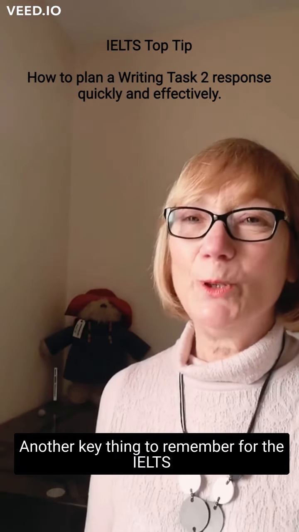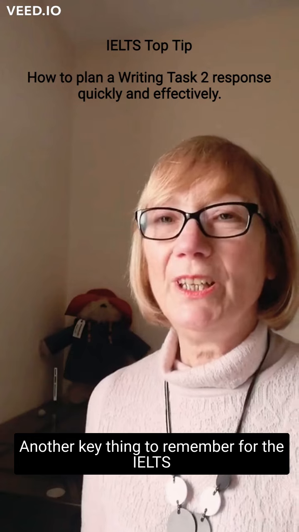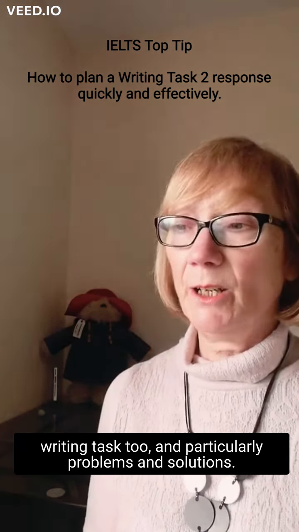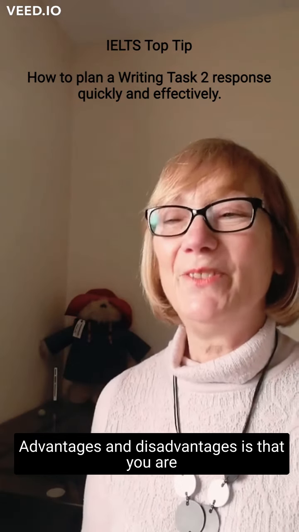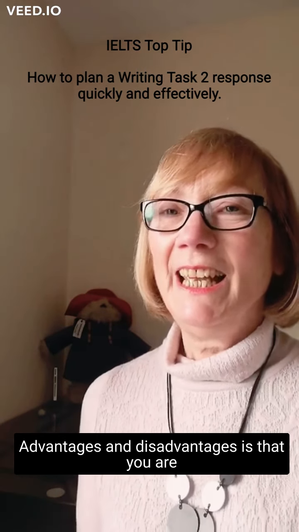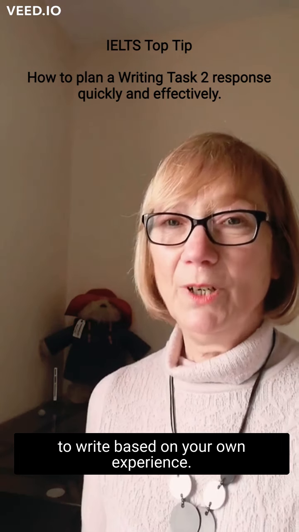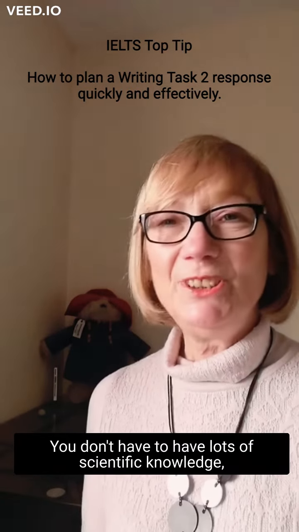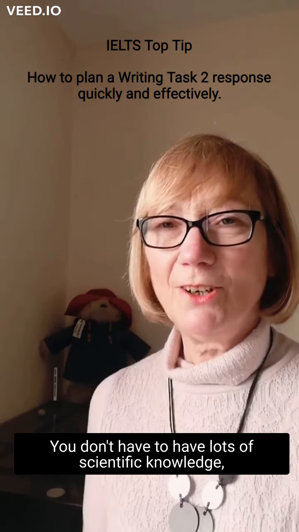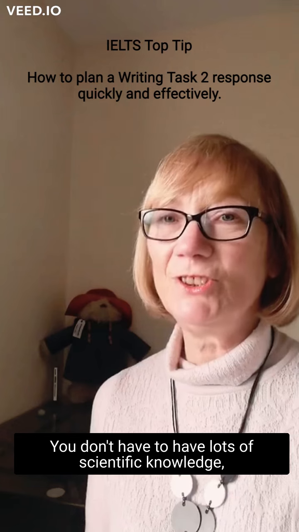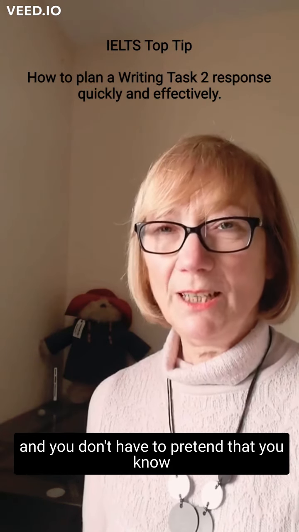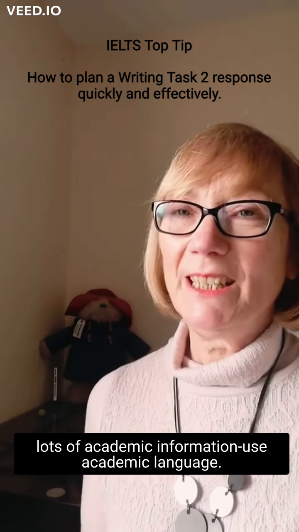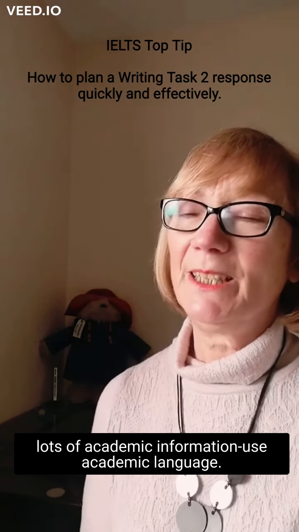Another key thing to remember for the IELTS Writing Task 2, and particularly problems and solutions, advantages and disadvantages, is that you are to write based on your own experience. You don't have to have lots of scientific knowledge, and you don't have to pretend that you know lots of academic information. Use academic language.